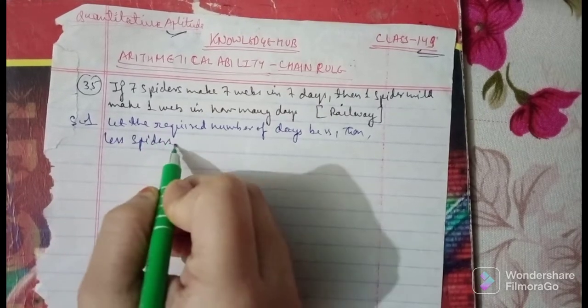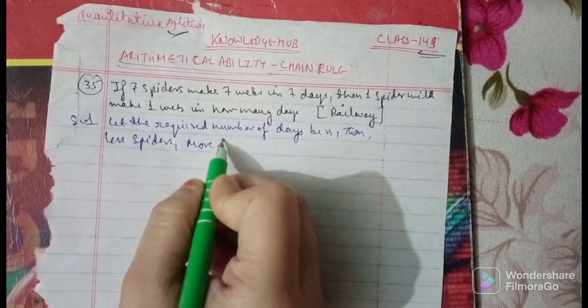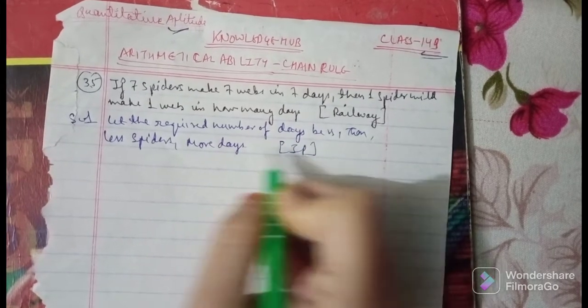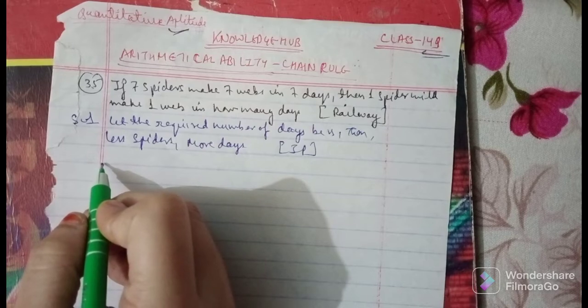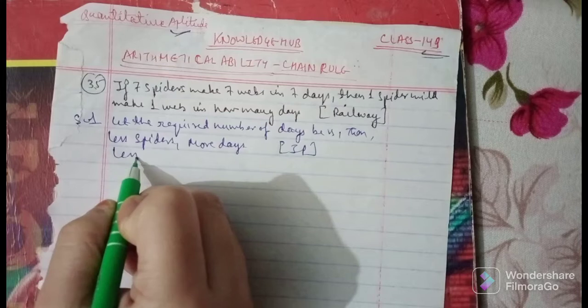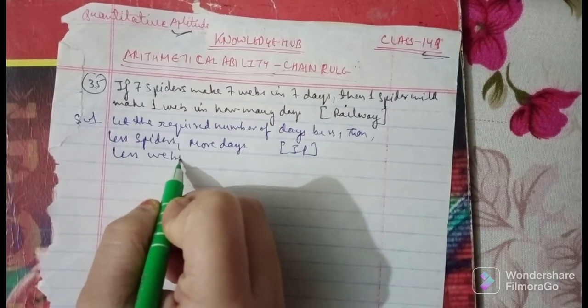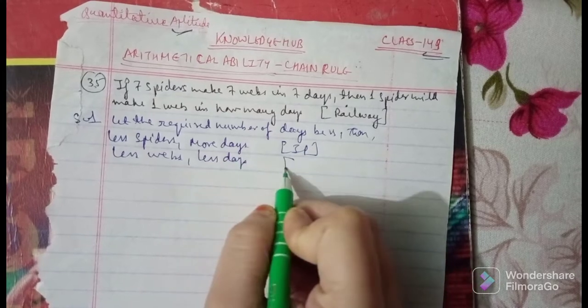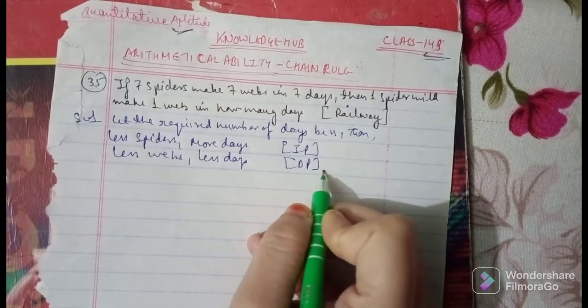Less spiders, more days, which is indirect proportion. Less webs, less days. This is direct proportion.